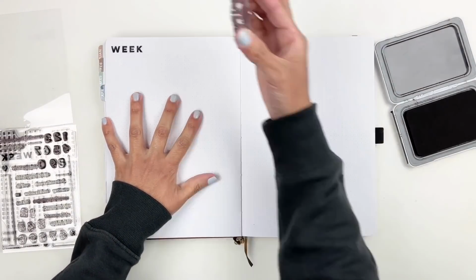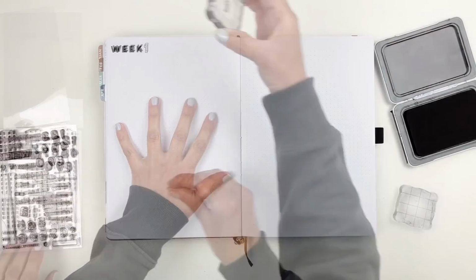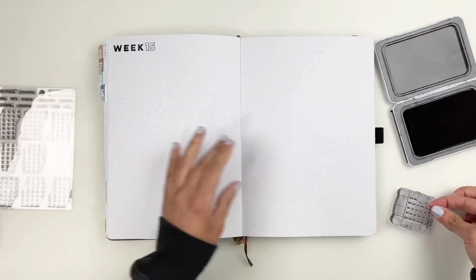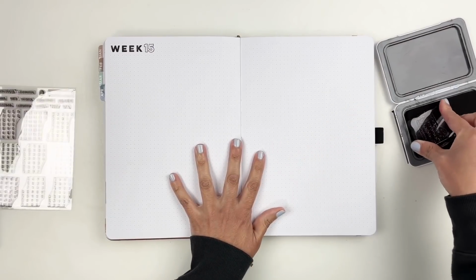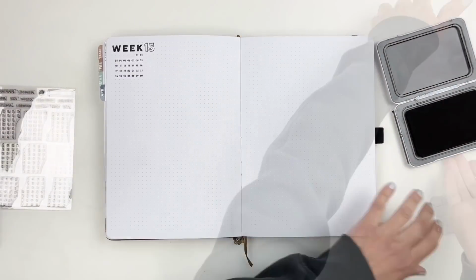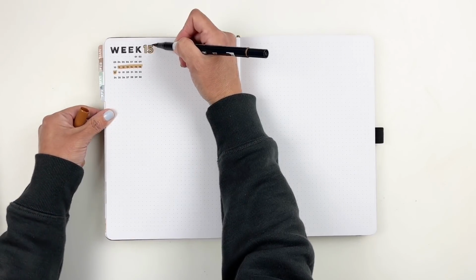So for the days of the week, I'm changing it up a little bit, and I thought it would be smart to use a stamp set that I haven't used in a long time. I like to do this because it will remind me how much I love that stamp set, and I'll end up using it for other things, if that makes sense. So it's kind of like rediscovering your stamps.